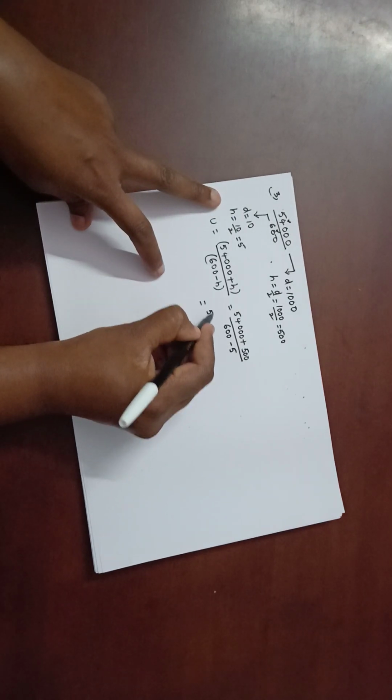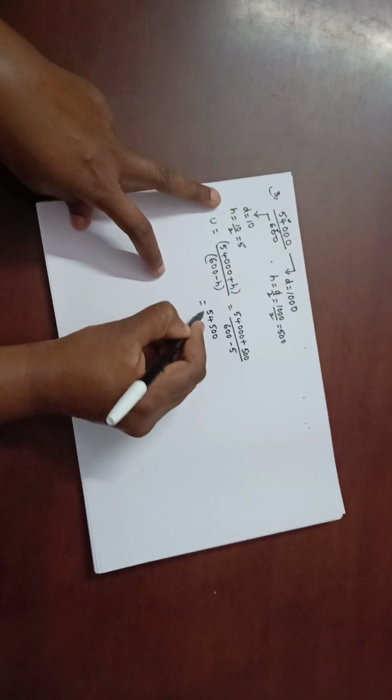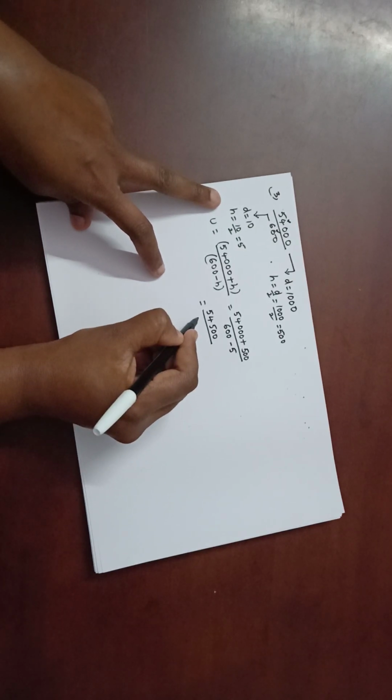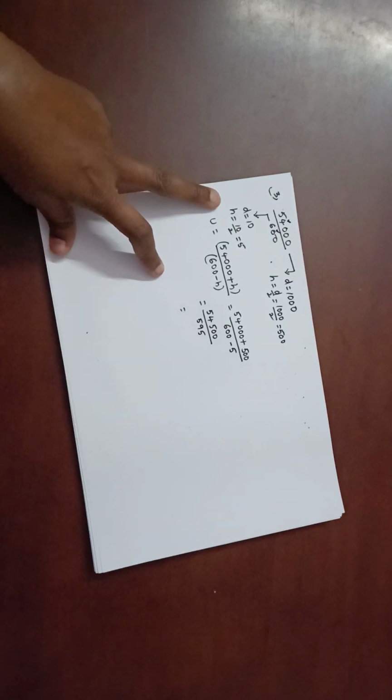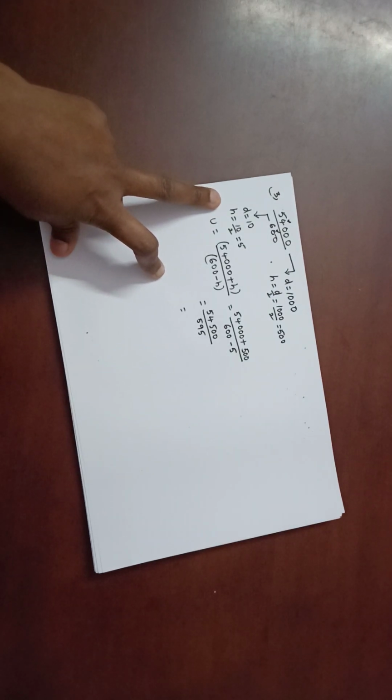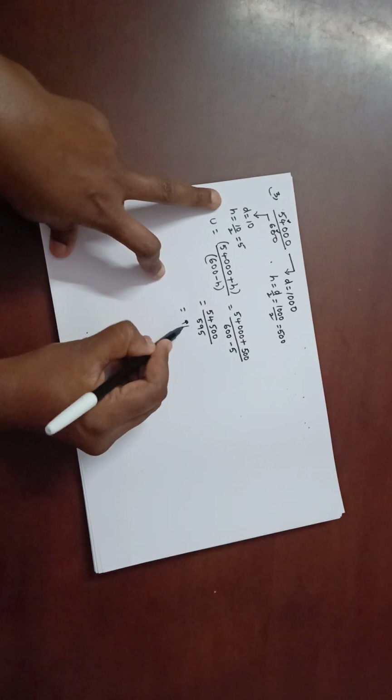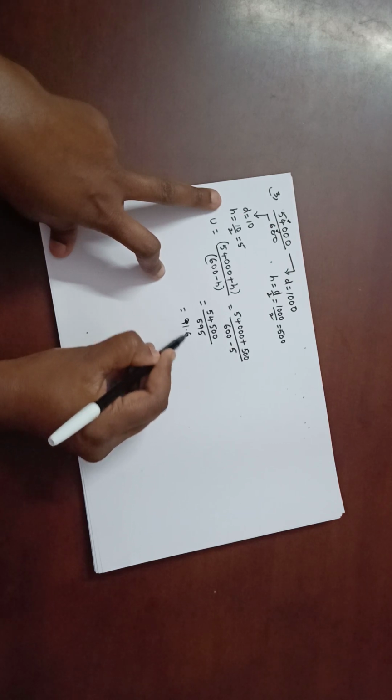So 54,500 divided by 595. So the answer is 91.60.